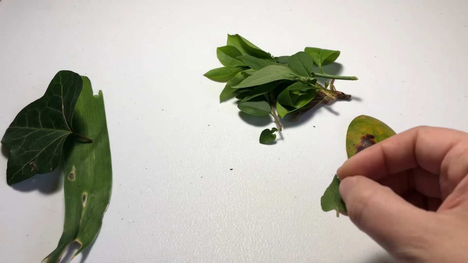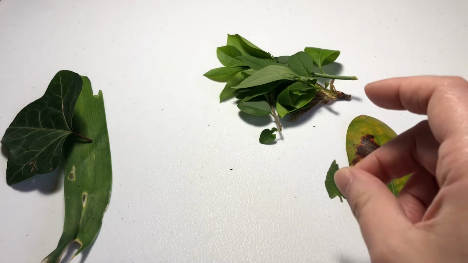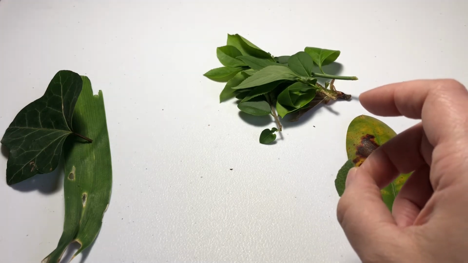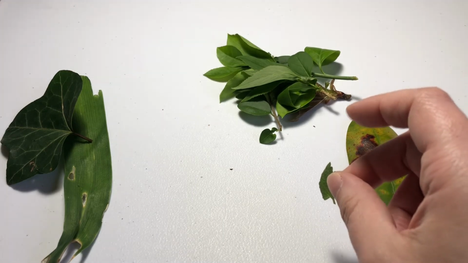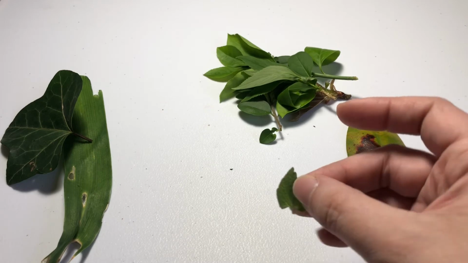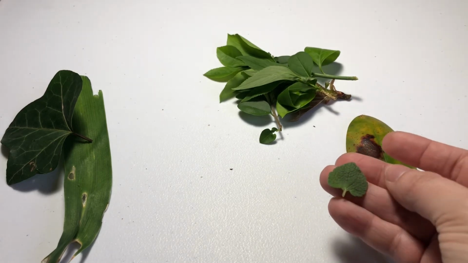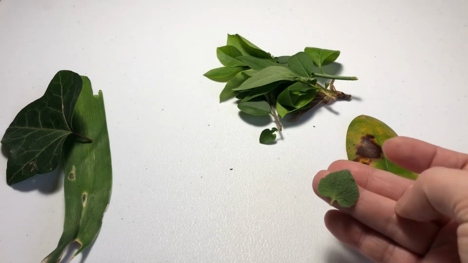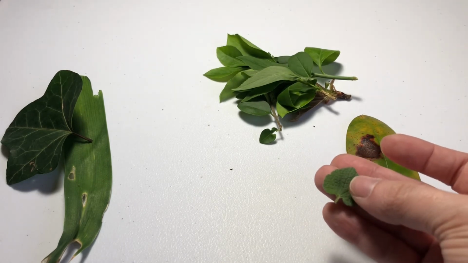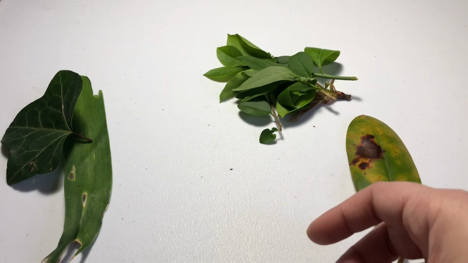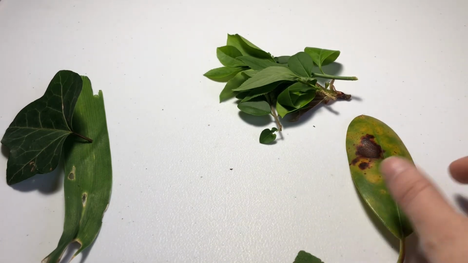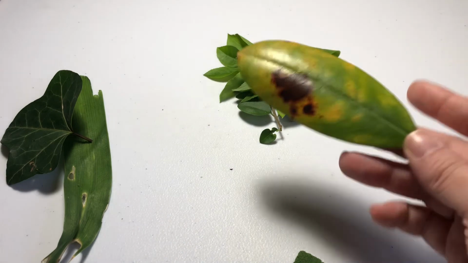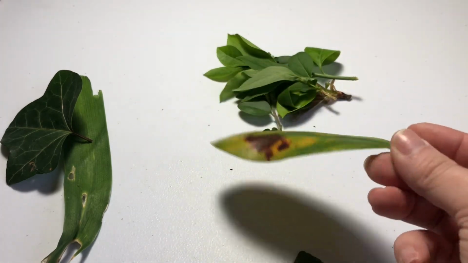This one, I think this is a compound leaf. I'm not entirely sure. I think this is just one of the leaflets. I'll have to check. But I think this one might be compound. I'm going to leave it out because I'm not sure. This one, though, is simple. This is a simple leaf. Just one of them.